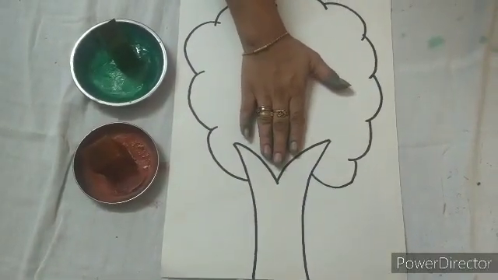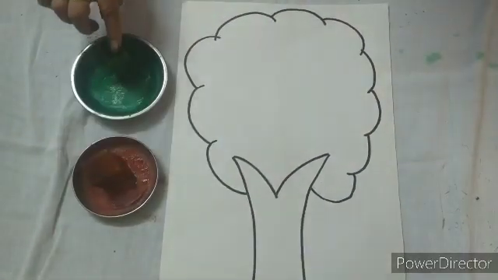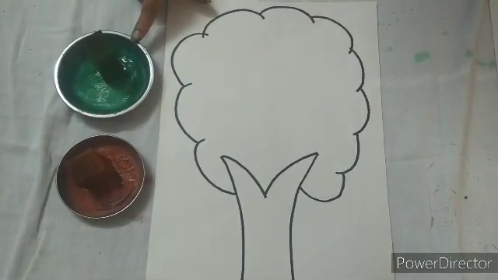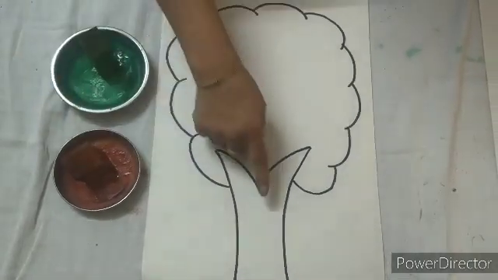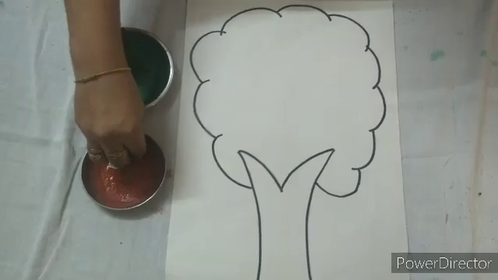Now, let's do an activity related to the concept of tall and short. Do you know what we are going to do? We are going to do sponge dabbing. So, let's start the activity. We have a tall tree here and we are going to do sponge dabbing. We have sponges here and we have brown color and green color. Now, we will do the sponge dabbing with brown color first in the tree trunk.